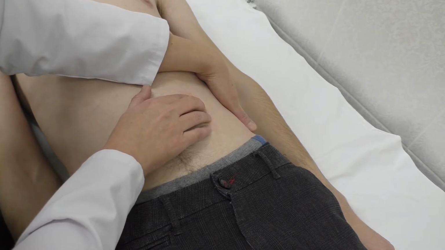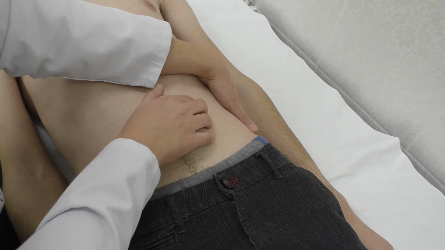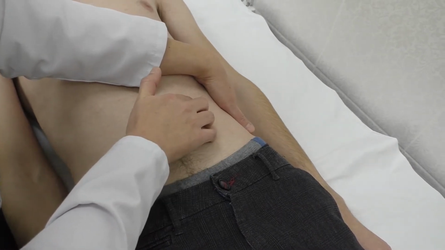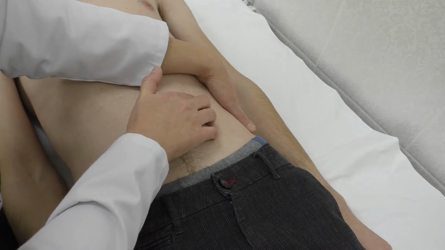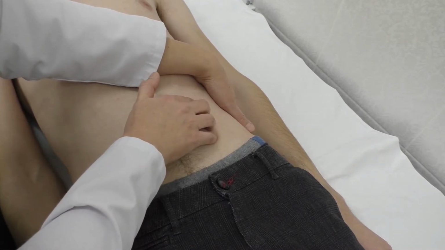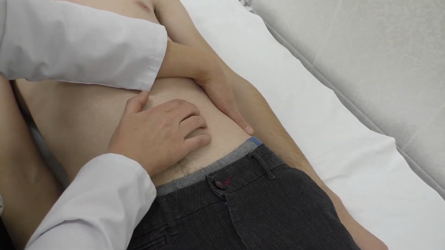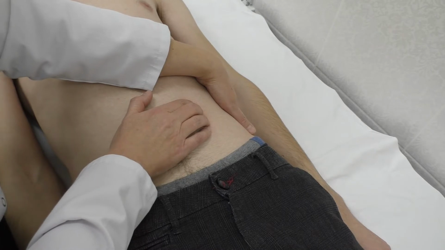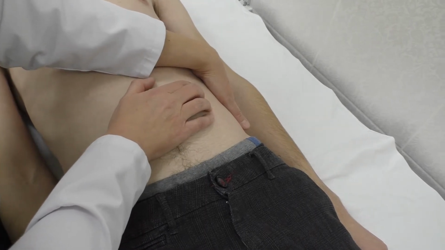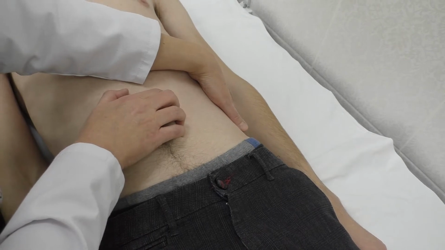The left hand is placed under the left lumbar region, while the fingers of the right hand press on the anterior wall of the abdominal cavity until you feel your left hand. With a superficial movement during deep inhalation of your patient with the abdomen, the fingers are displaced medially and a skin fold forms in front of the fingers.